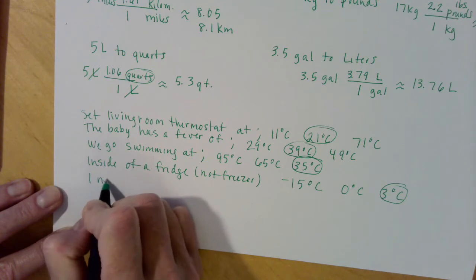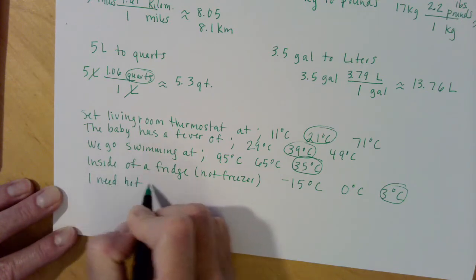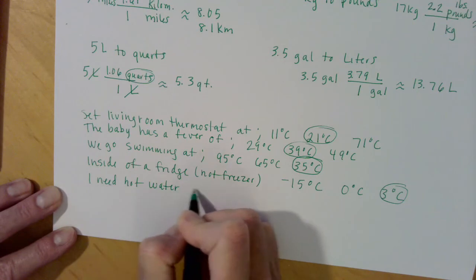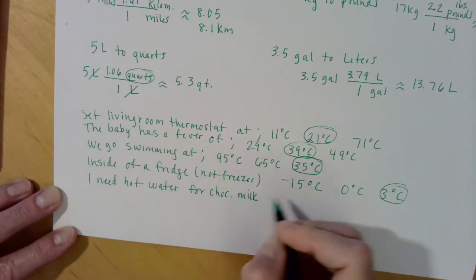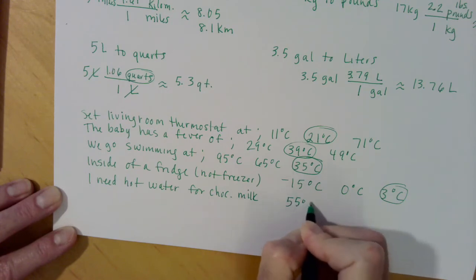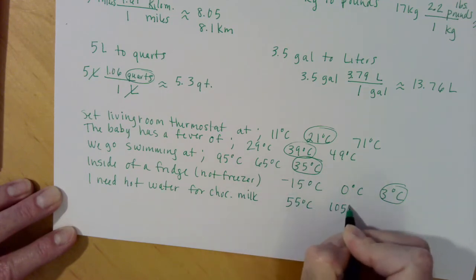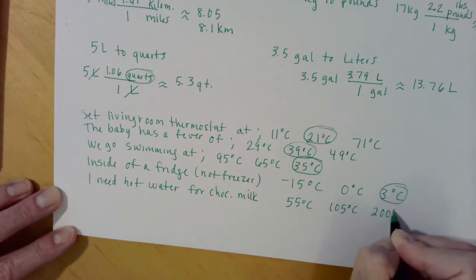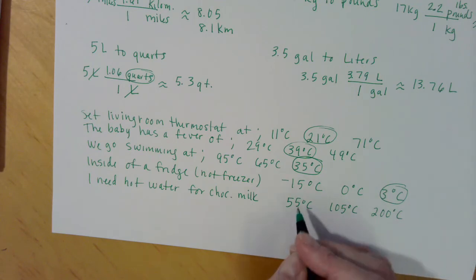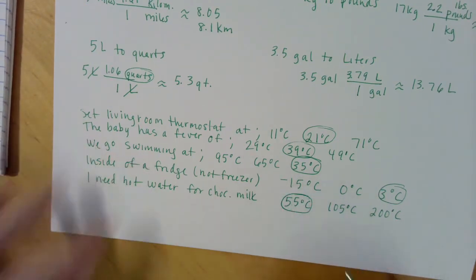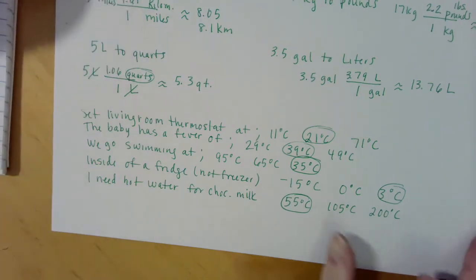Alright, last one. I need hot water for my chocolate milk. So, if I need hot water for chocolate milk, would I want it to be 55 degrees Celsius, 105 degrees Celsius, or 200 degrees Celsius? Once again, I think they're trying to make you think of Fahrenheit, because you'd want it pretty hot for Fahrenheit, but in Celsius, 55 is pretty hot, isn't it? So the answer is 55. Hopefully you were able to get those before I told you them.